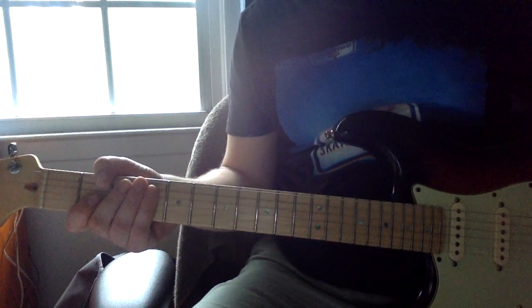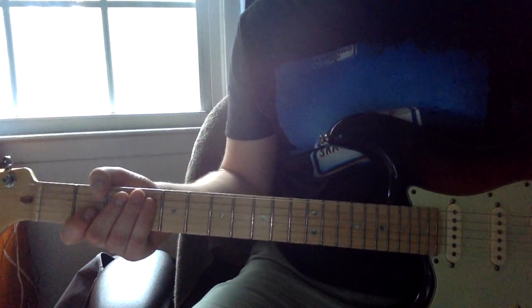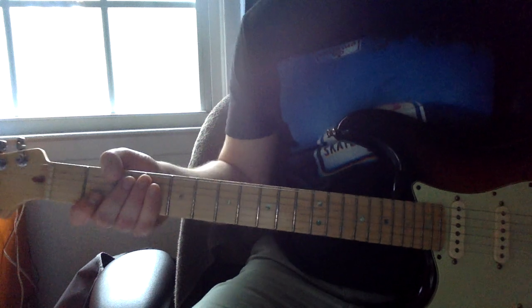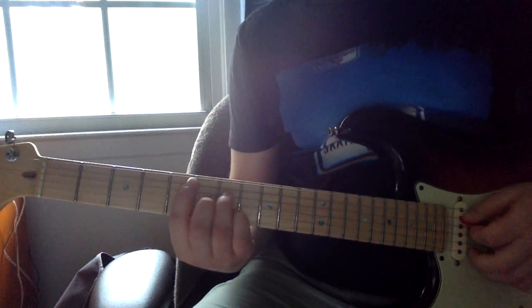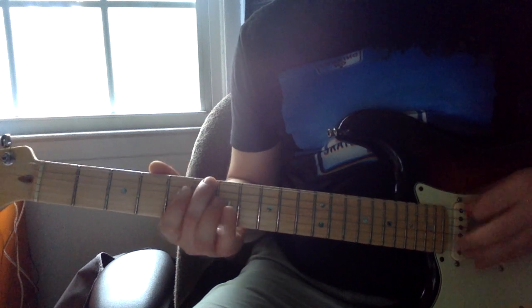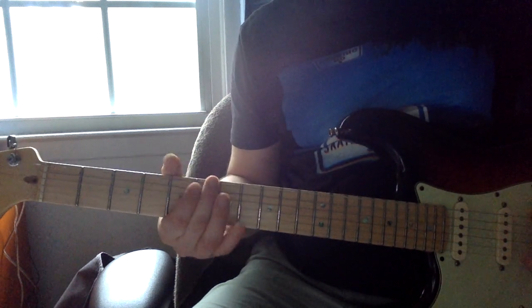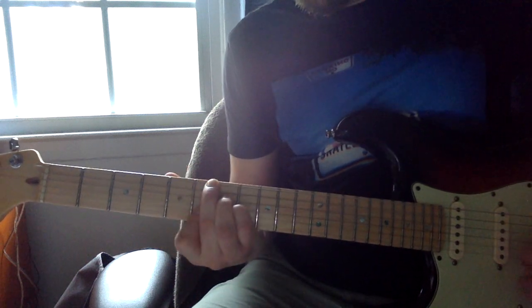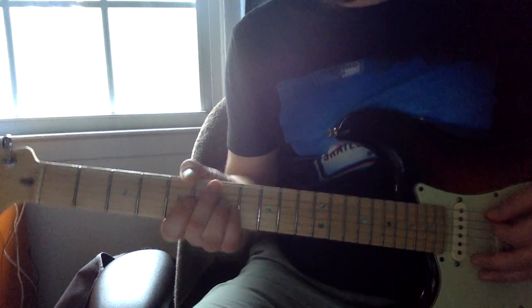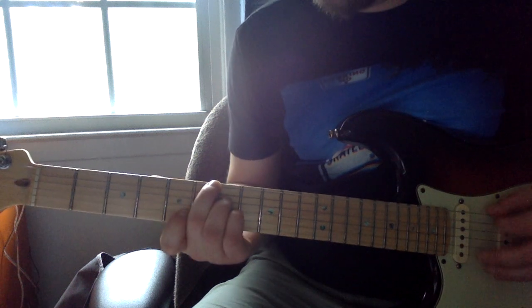You can use the borrowed flat 6 chord, which is a major 7, from the minor scale. So what I'm doing here is basically, it's just going to be... And I would do a major 7 sharp 11 here.